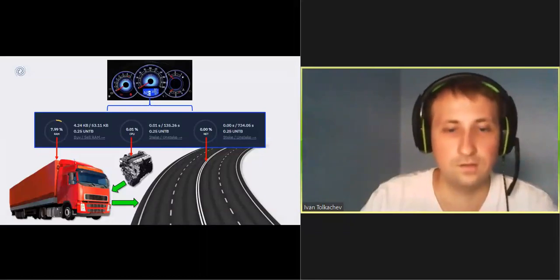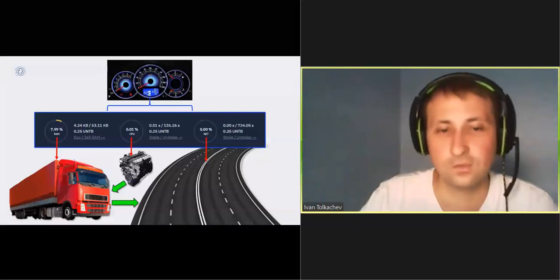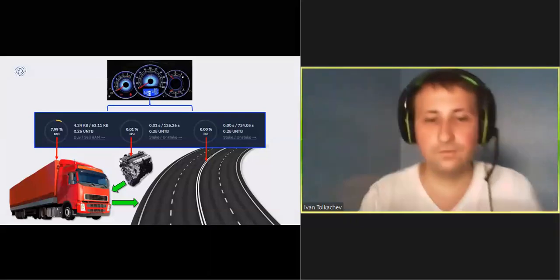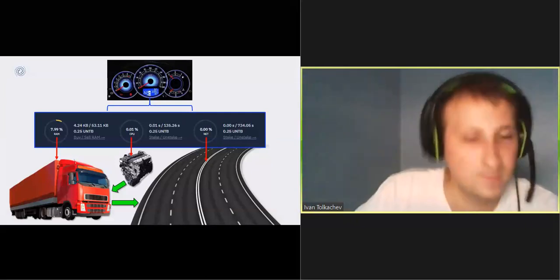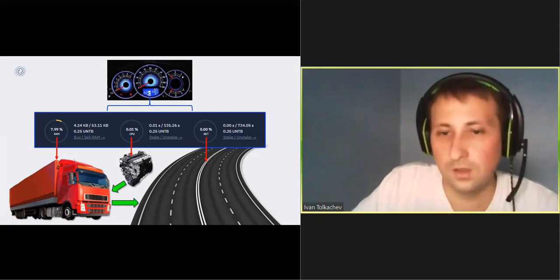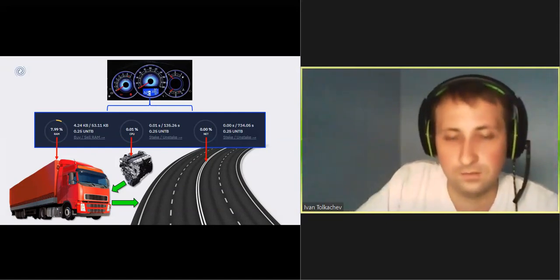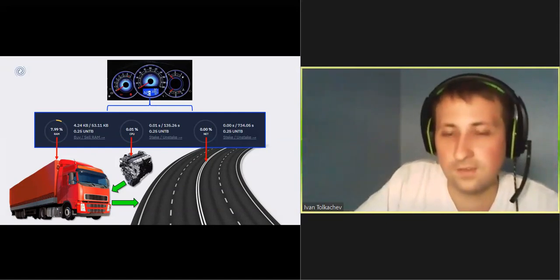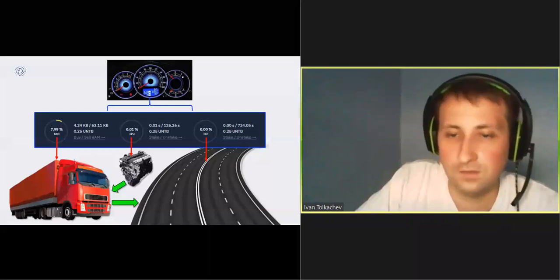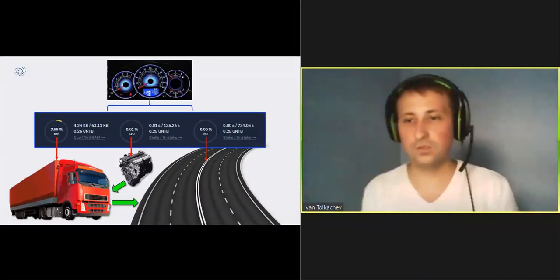Once again, RAM, in this example, we use 4.24 kilobits out of 53.11 bought. CPU, as of today, we have 0.01 seconds used of processing time, with 135.26 seconds available altogether.